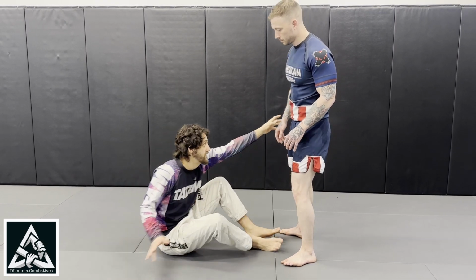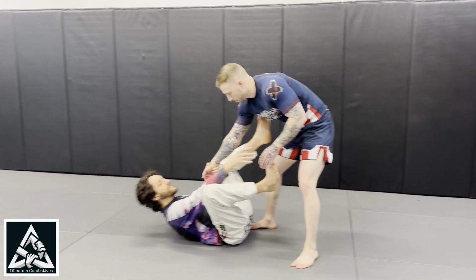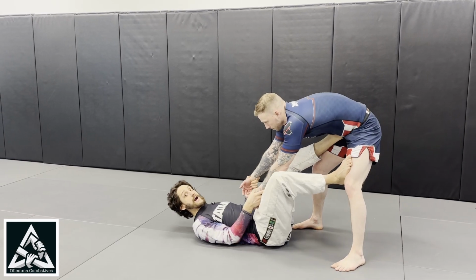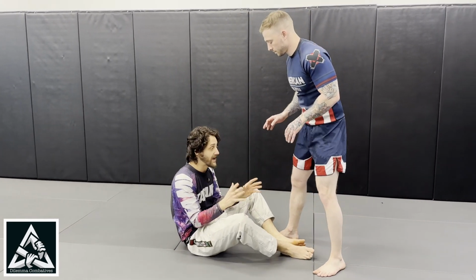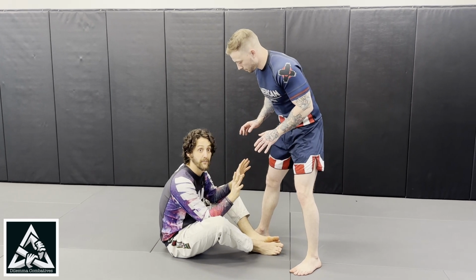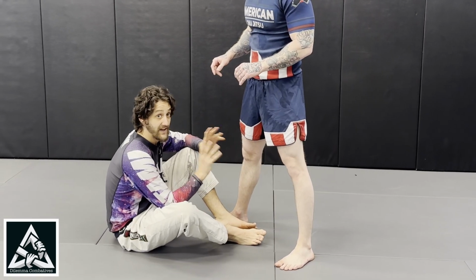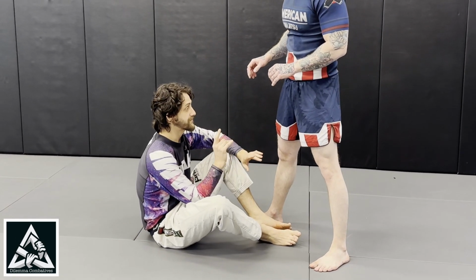It's because, for one, I don't have gi grips that I can use to stretch him out very effectively. So we're forced to play a faster game and also a shorter distance game. But we do have some advantages that we can use.